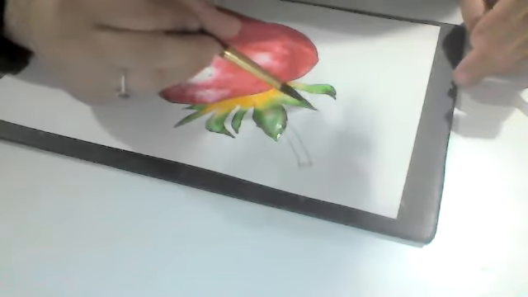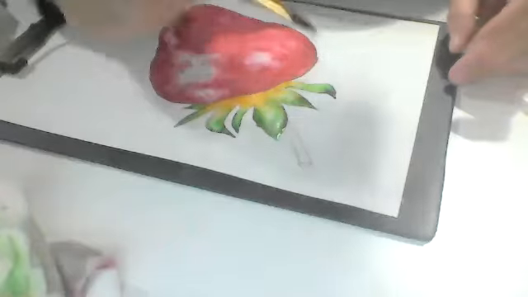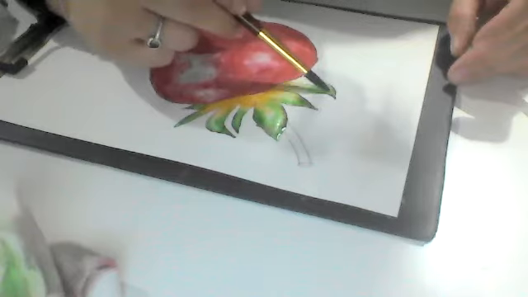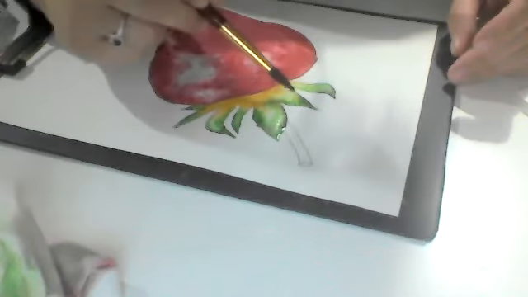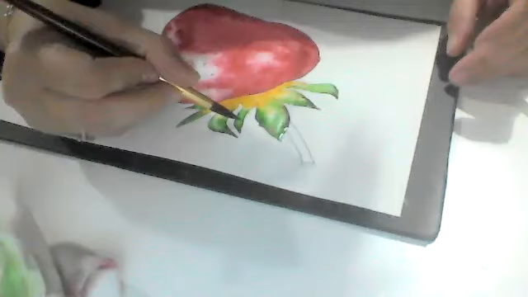Okay. And I'm going to mix the paint in those areas I think need more mixing, and lift paint in areas which I think have too much paint.